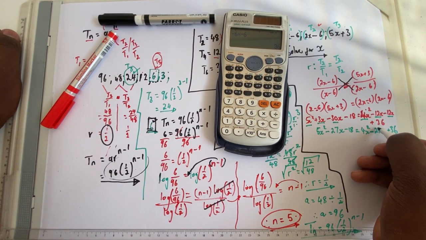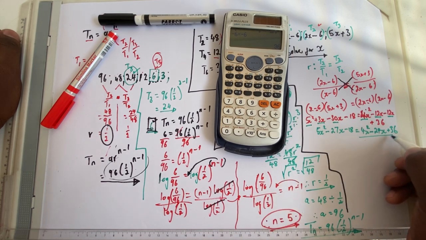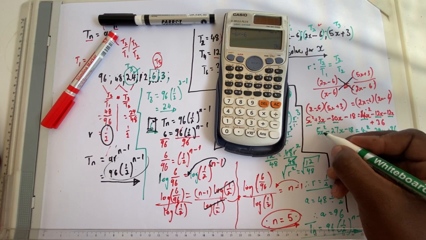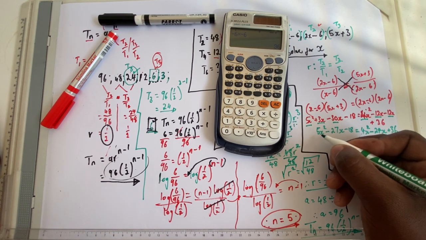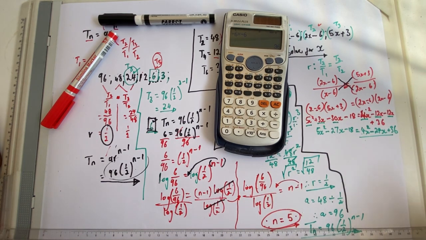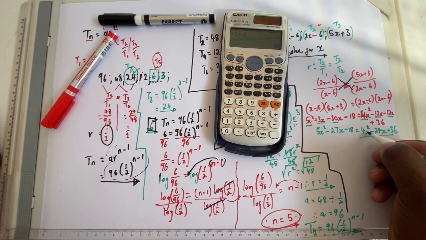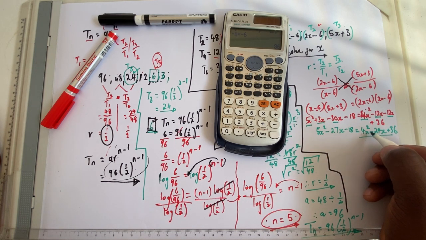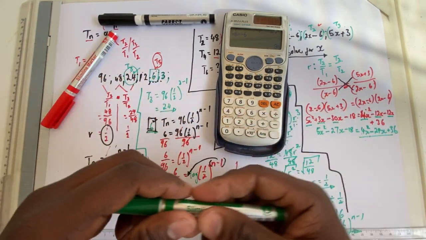Now I move this to the other side. Why? Because I don't want my highest x power to be having a coefficient that is negative. So if I take this 5 to the other side, it will be negative. And then the coefficient of x squared will be negative. I don't want that, so that's why I'm taking these to the other side. So let's just take them while working them out.